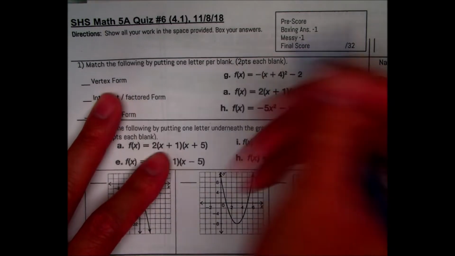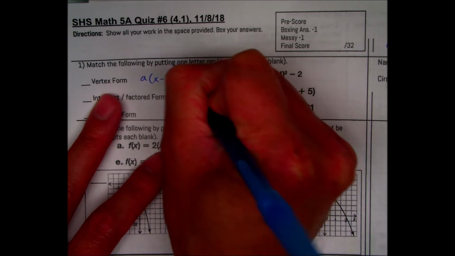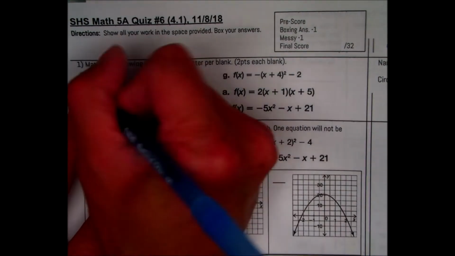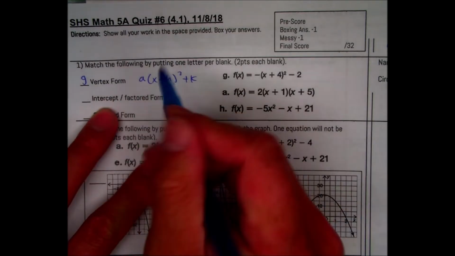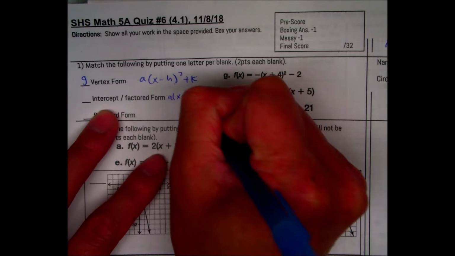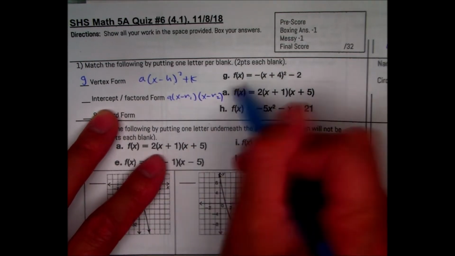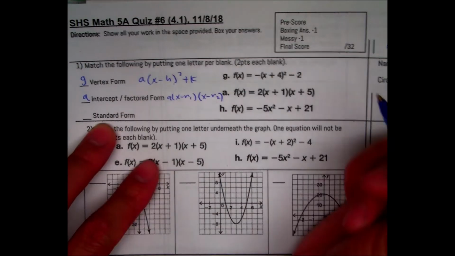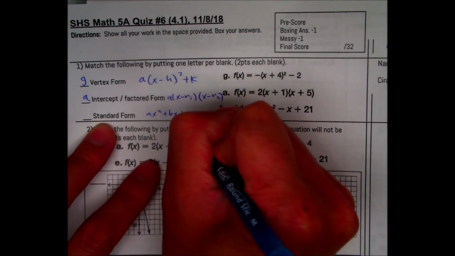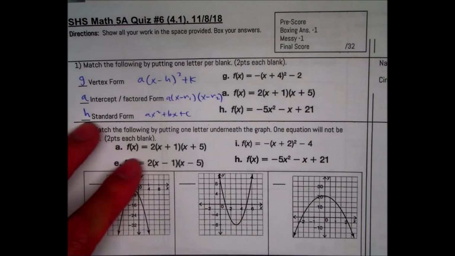Vertex form has the form a(x minus h) squared plus k. So one set of parentheses, that would be g. Intercept or factored form is a times (x minus r1) times (x minus r2). That would be two sets of parentheses, that would be a. And standard form is ax squared plus bx plus c, no parentheses, that would be choice h.